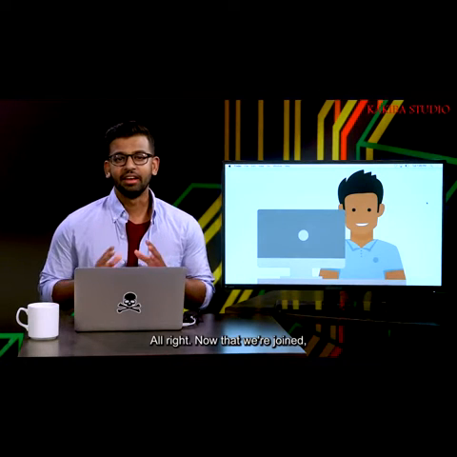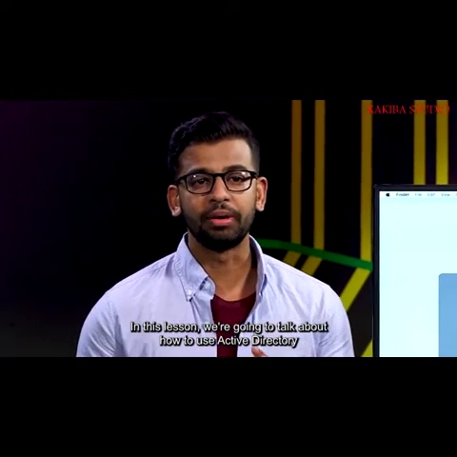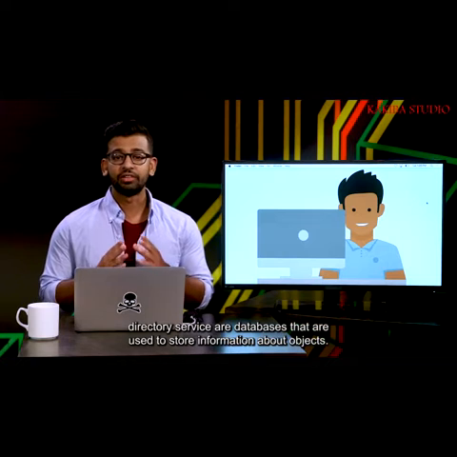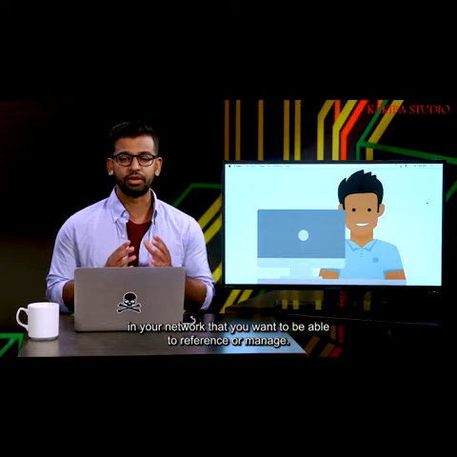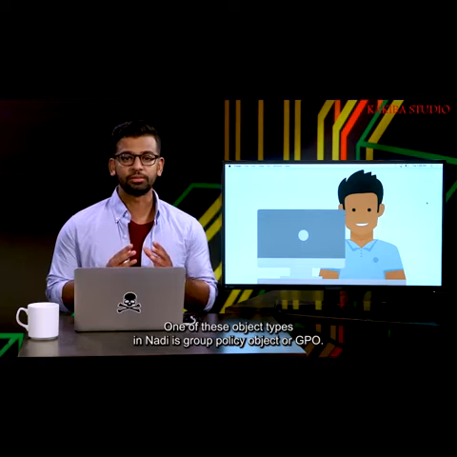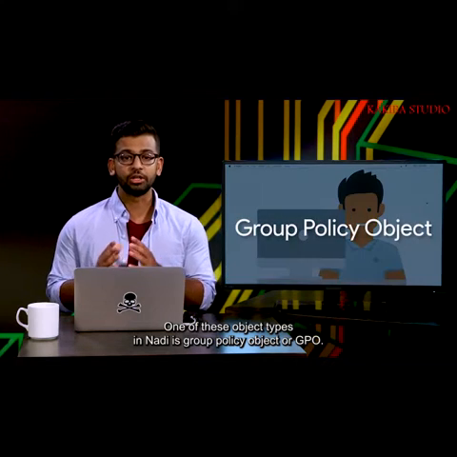Alright, now that we've joined all these computers to our domain, what are we going to do with them? In this lesson, we're going to talk about how to use Active Directory group policy to configure computers and the domain itself. Like we mentioned before, directory servers are databases that are used to store information about objects. The objects represent things in your network that you want to be able to reference or manage. One of these object types in AD is Group Policy Object, or GPO.